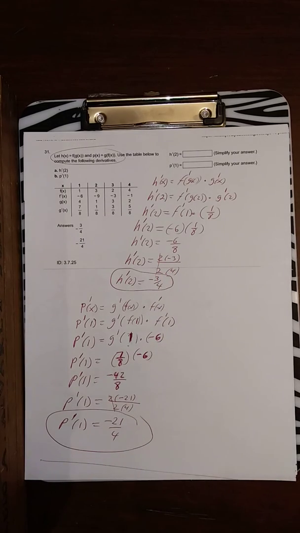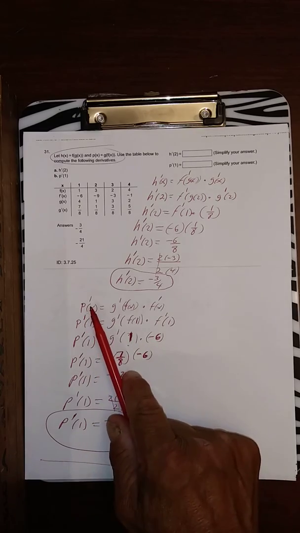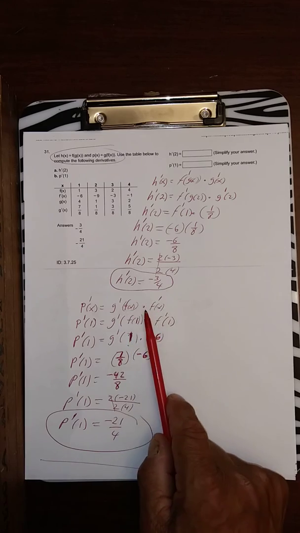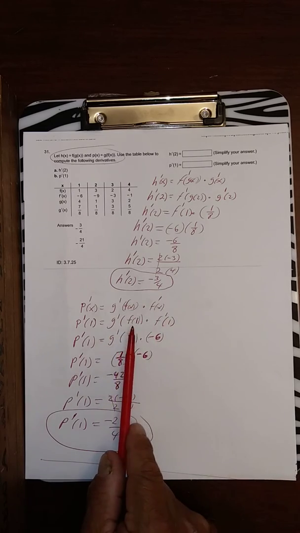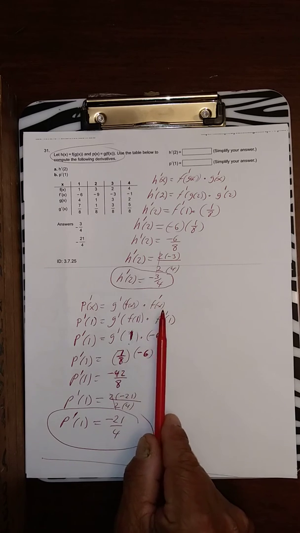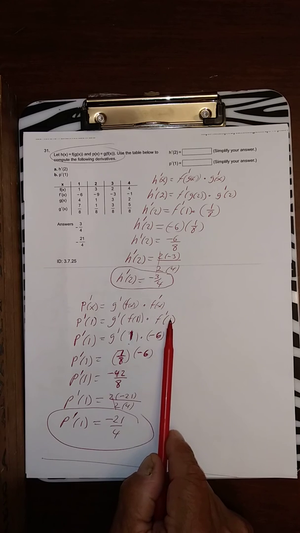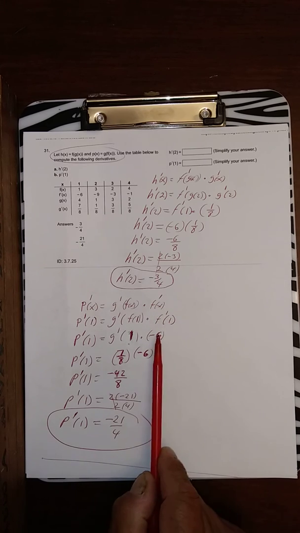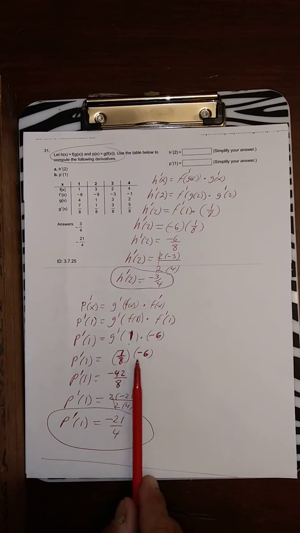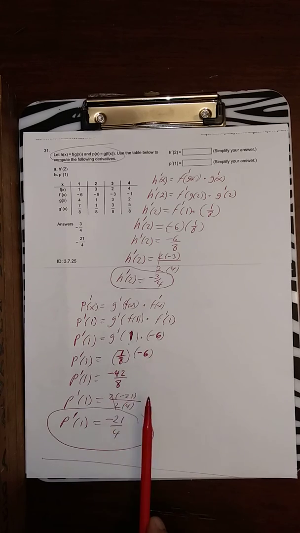Minus 3/4. p prime of x is g prime of f of x times f prime of x. So put the number in, 1, 1, 1. f of 1, if you look in the table up there, is 1. And f prime of 1 is negative 6. So multiply, and then g prime of 1 is what? 7/8. So this times this is going to be negative 42 over 8. 2 times that, so the answer is negative 21 over 4.